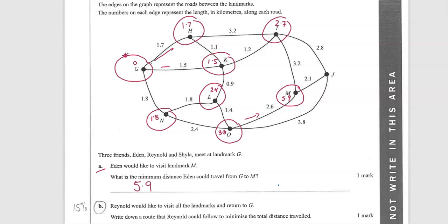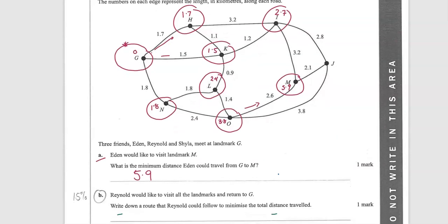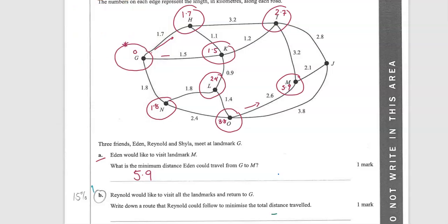So hopefully you've done that, because then the next question asks: Reynolds would like to visit all the landmarks and return to G. Write down the route and the minimum distance, the route he would take to get the smallest amount. Because you've done the Dijkstra's, it can help, because this is unfortunately trial and error. It's at the end of the paper, but let's do it anyway.